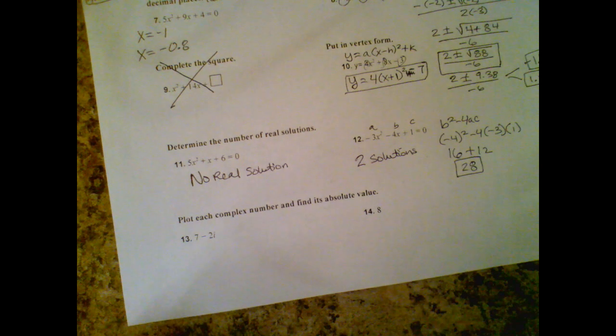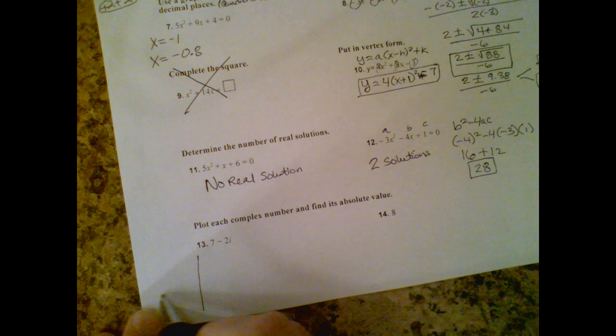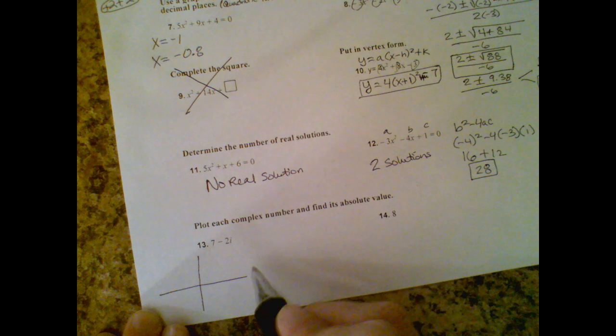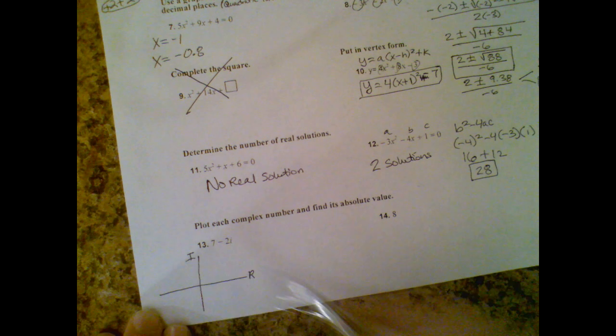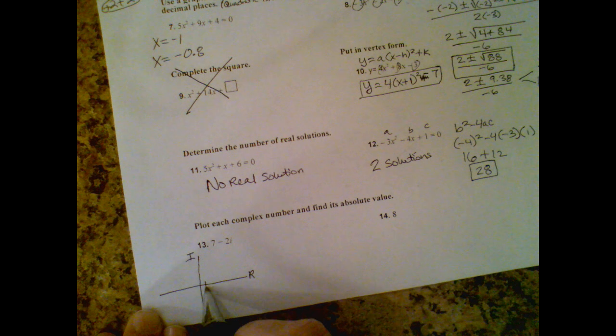Alrighty, for number 13, they would have two parts for number 13 and 14. The first part is they want us to graph it. So thinking about our complex numbers, we need to change the axes. This is going to be our real number line. This is going to be our imaginary number line. And so then our real number is 7, so we're going to go over to the right to positive 7.